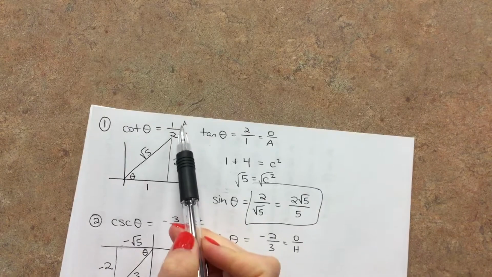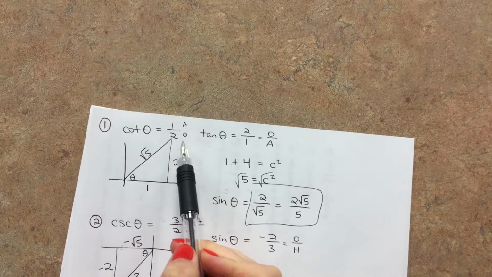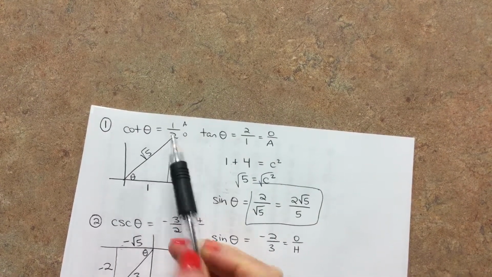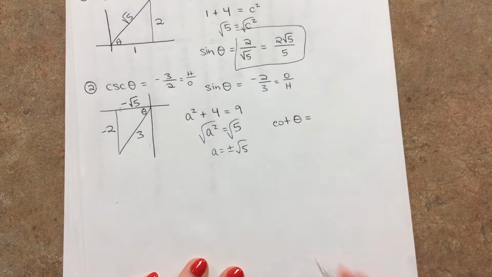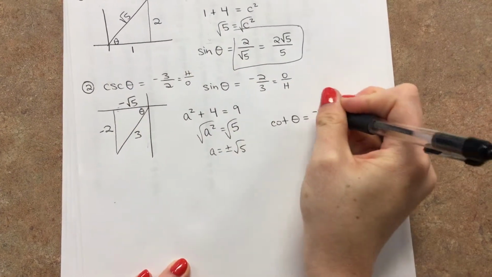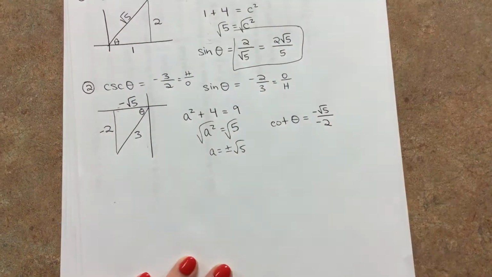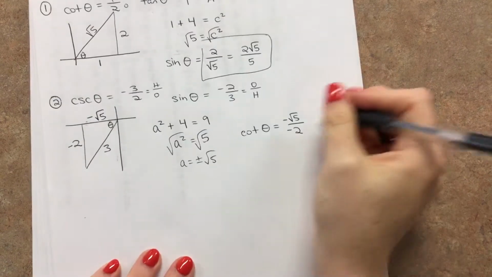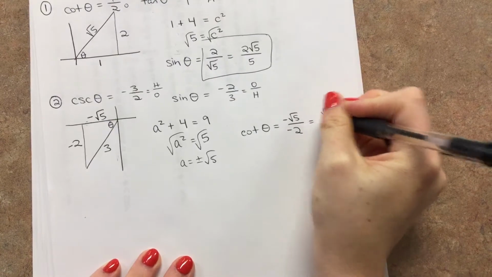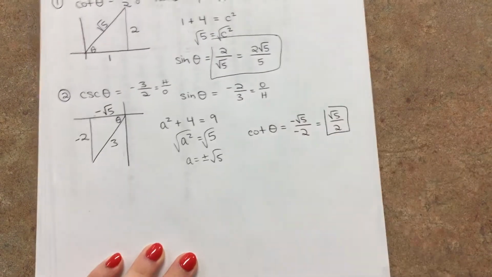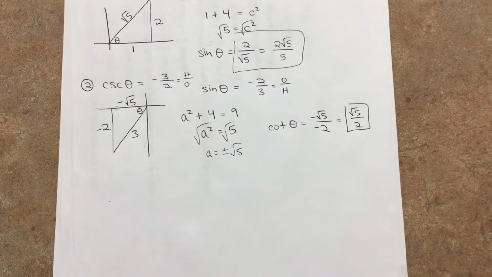So cotangent, we talked about that with number 1. It's adjacent over opposite because it's the reciprocal of tangent. So the adjacent side would be this one right here, which is the negative square root of 5. And then the opposite side would be the -2. Remember, no decimals, but we do want to simplify this up just a little bit and make sure that it's just positive over positive because we had a negative over a negative.